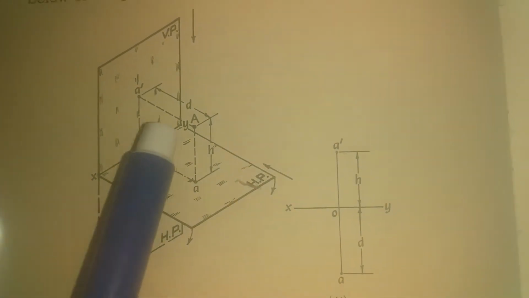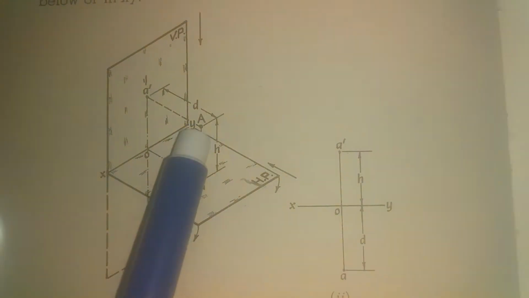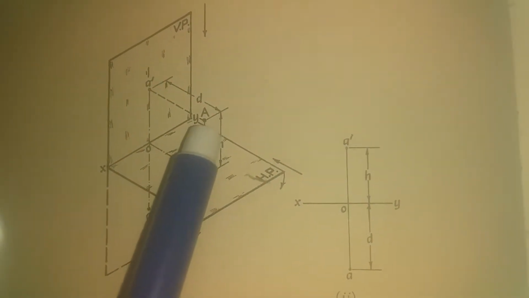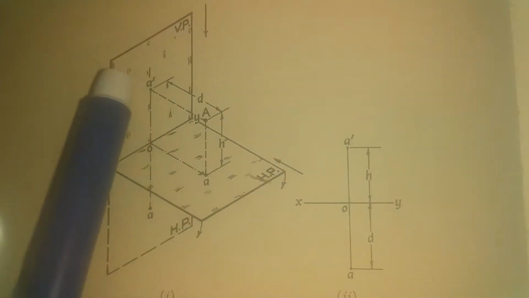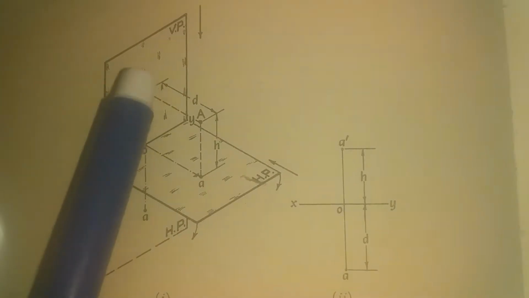Let's assume that there's a point which is in the first quadrant. So there's a point which is denoted by capital letter A. Now let's draw a perpendicular from this point onto the vertical plane, and this intersects at A dash. So what is A dash? A dash is the front view.